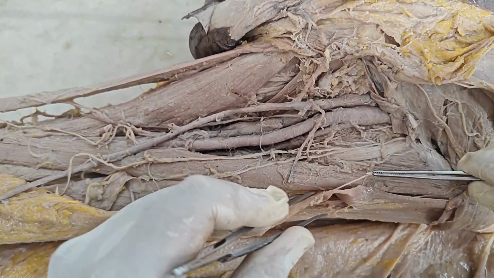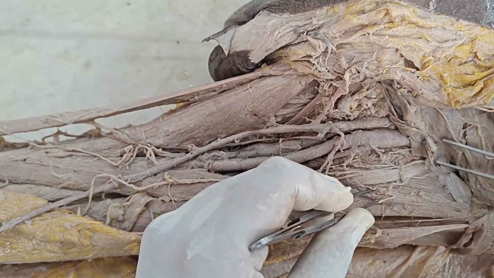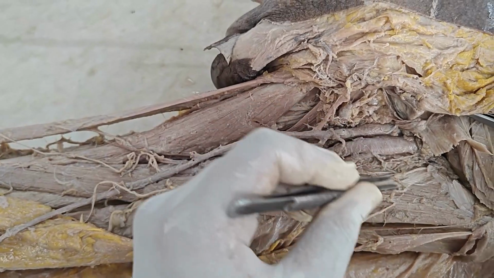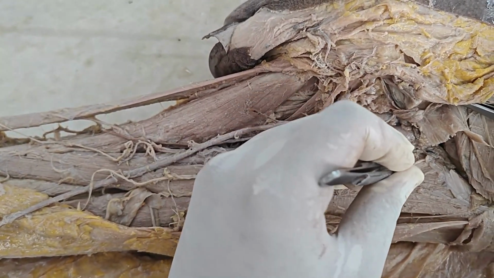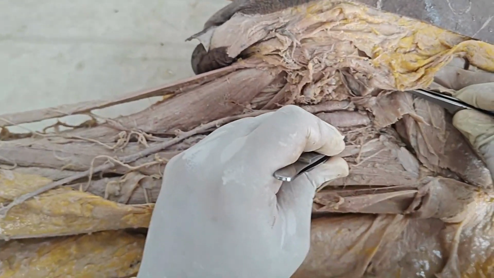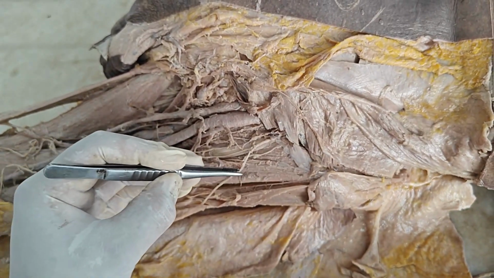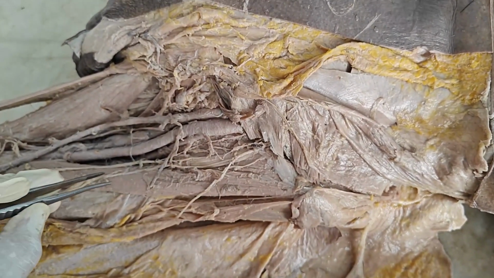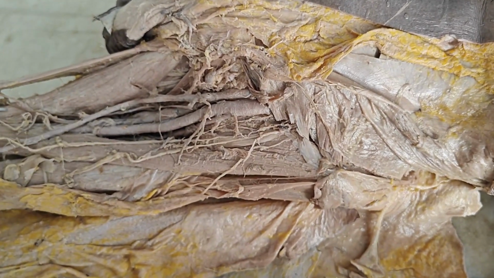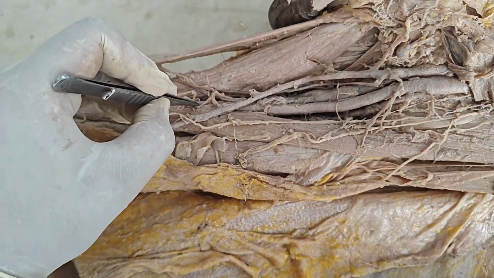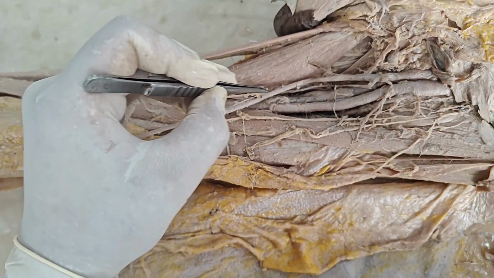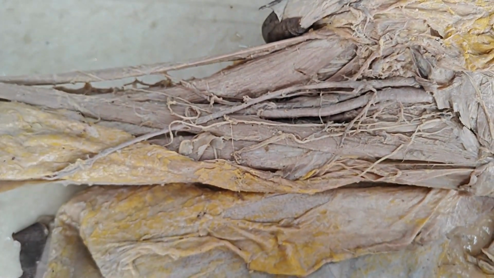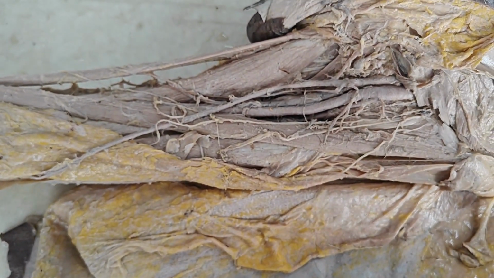This is the lateral cutaneous nerve. Here you can see this is the lateral cutaneous nerve of the thigh. This is the intermediate cutaneous nerve, and this is the medial cutaneous nerve. But some portions are broken down because we have been dissecting here for a long time.